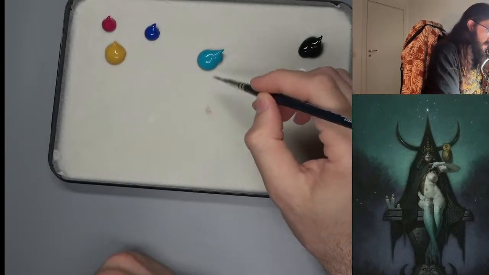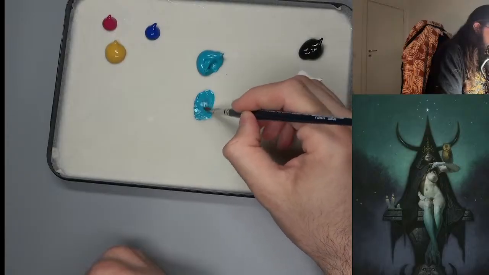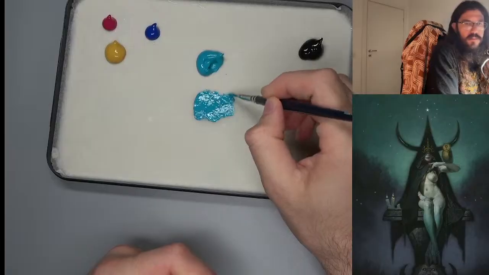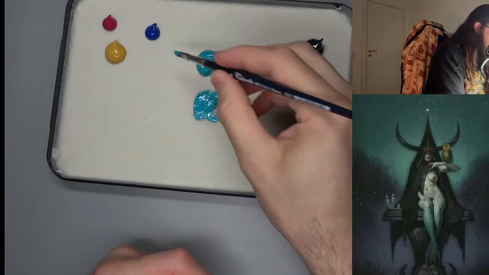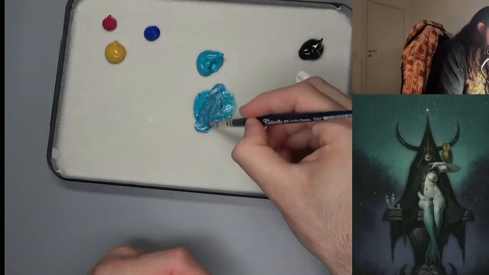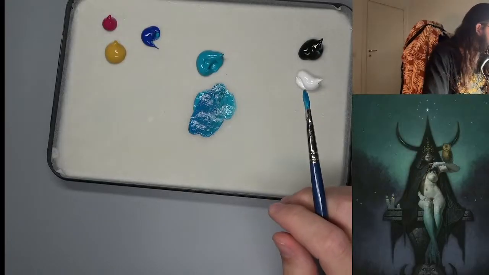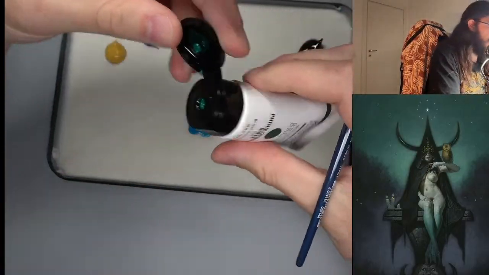So, let's start to create the main color that we will use for our figure. I will try to obtain something dark. Oh, of course, I totally forgot to include as well the phthalo green.